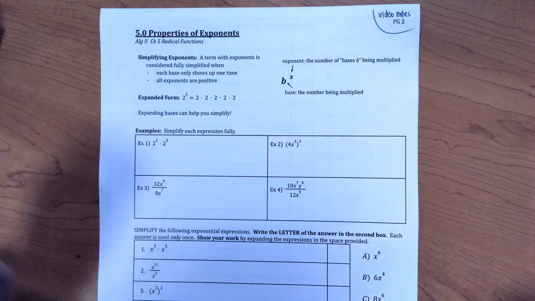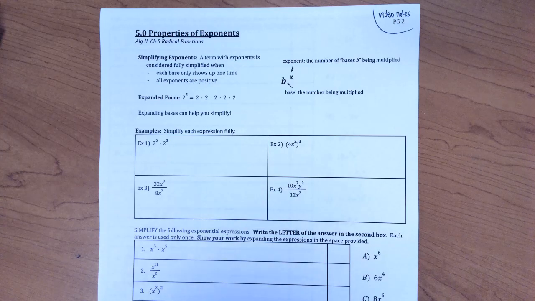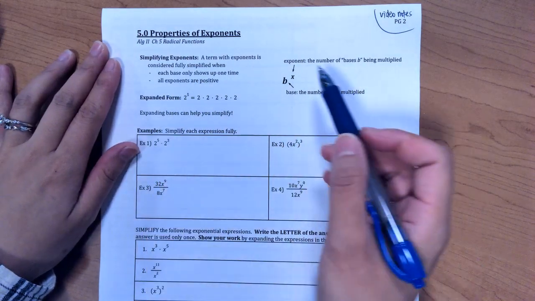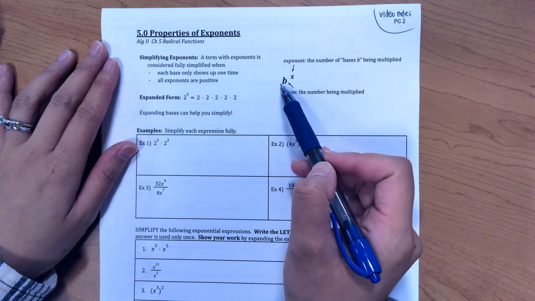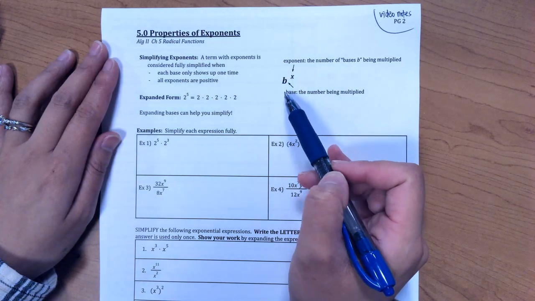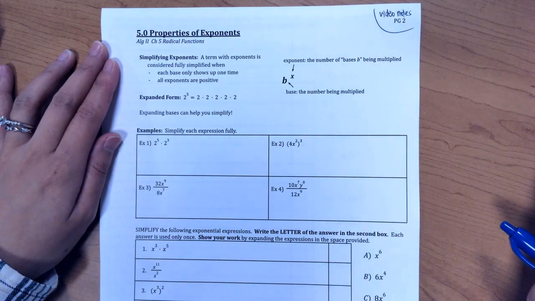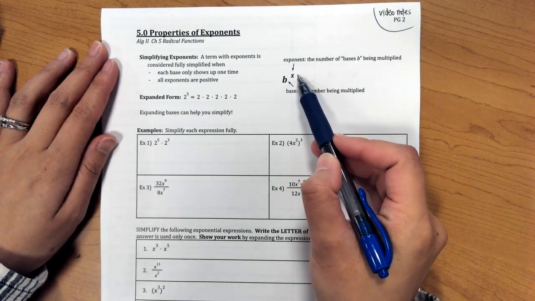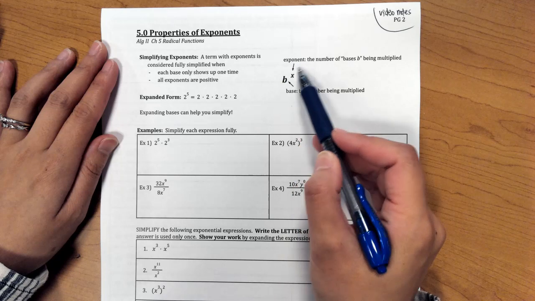Hi, today's notes are an introduction to Chapter 5, Radical Functions. Before we start Chapter 5, we do need to review some properties of exponents. The thing we want to know is that an exponent has a base, which is the number on the bottom, and then it has a small number up high, which is an exponent.